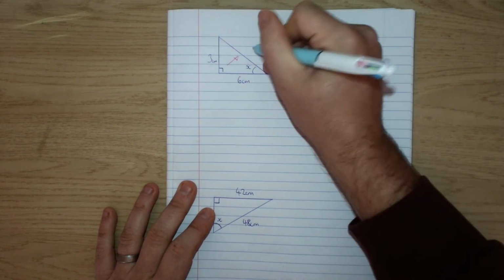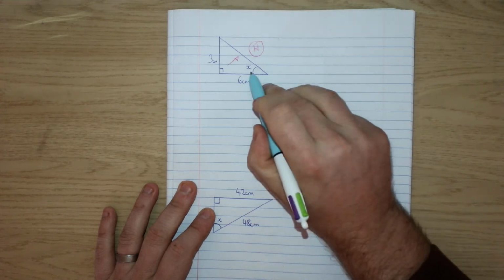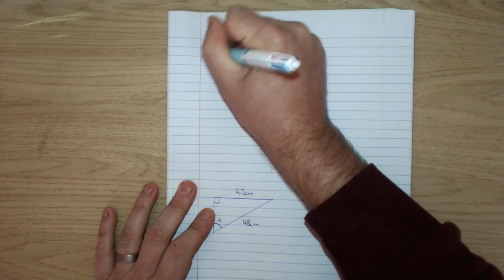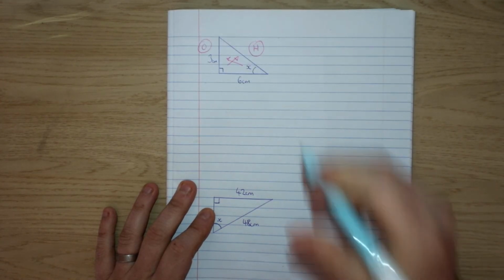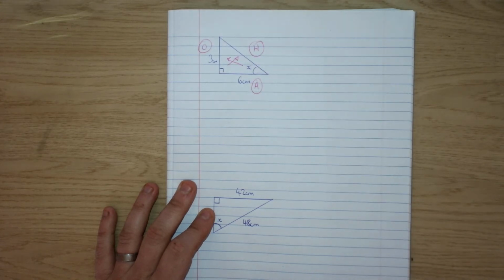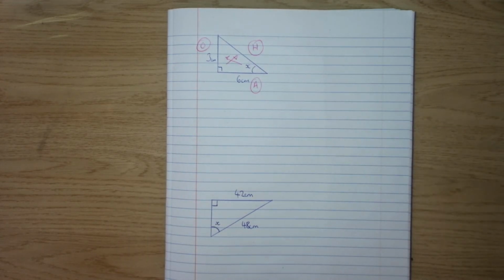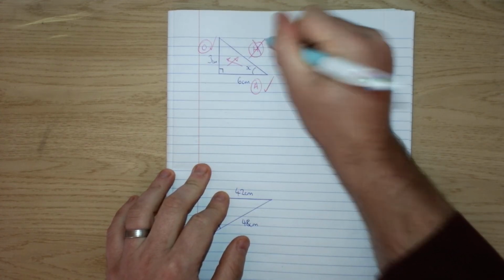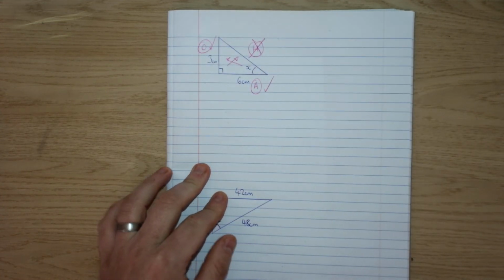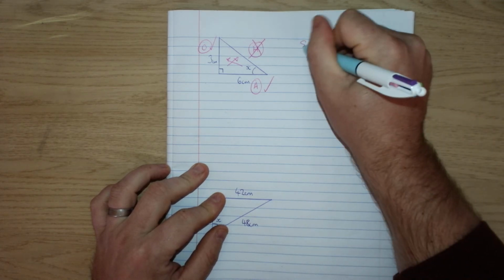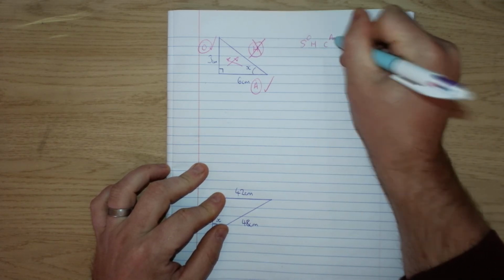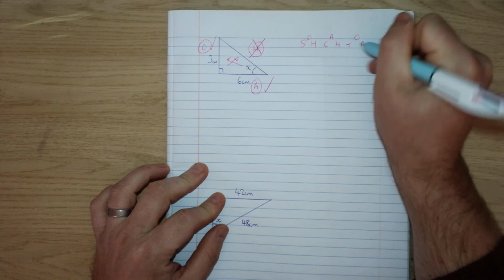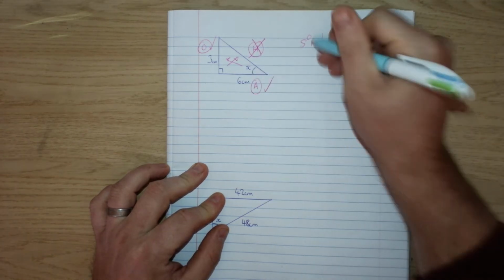So there's our right angle, so that's the hypotenuse. There's the angle, so that's our opposite, and there's our adjacent. Again, we're going to tick, tick, cross on the two I'm given, cross on the hypotenuse because I don't have any interest in it. SOH CAH TOA: salt on hot chips and hot toffee on apples. Anything with H we get rid of.